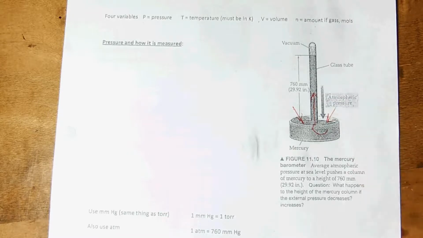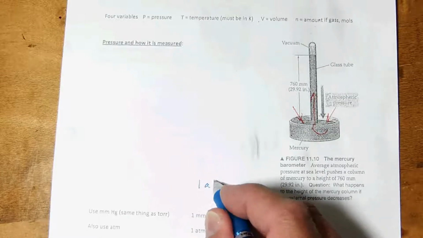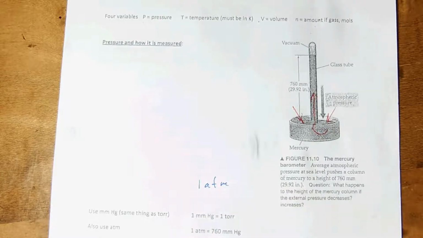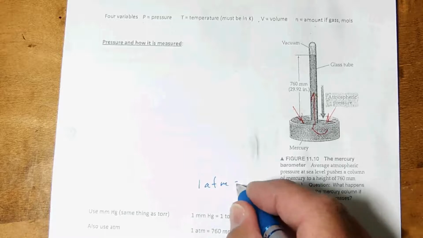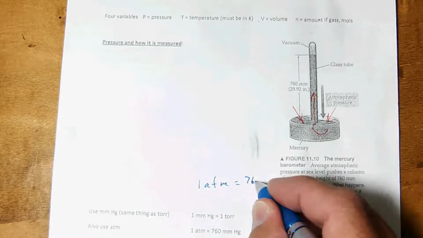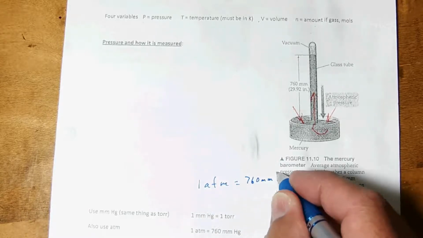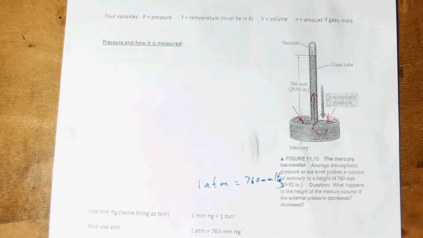The only calculation I'll show you in this video, you have to be able to convert between millimeters of mercury and atmospheres of pressure. So a good day at sea level, atmospheric pressure is 1 atmosphere. 1 atmosphere of pressure is 760 millimeters of mercury.